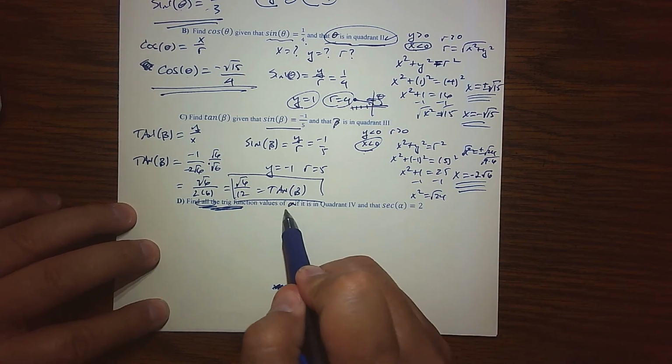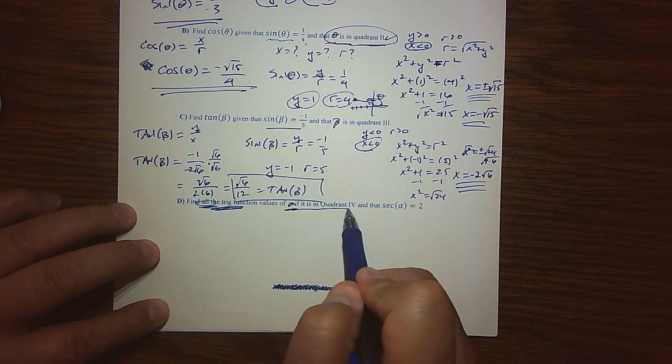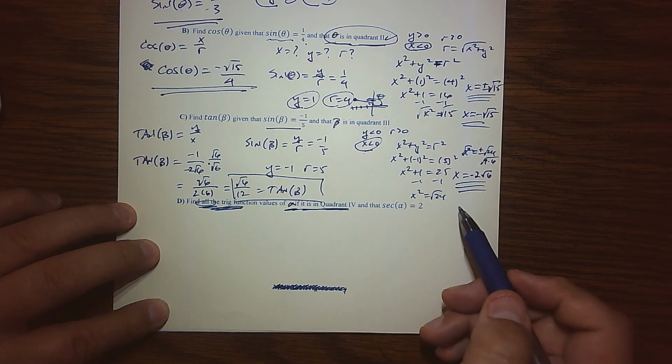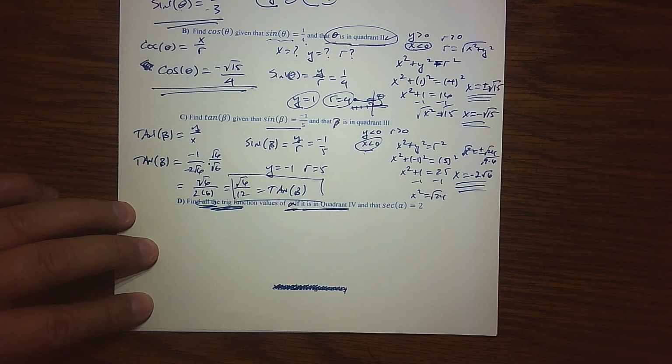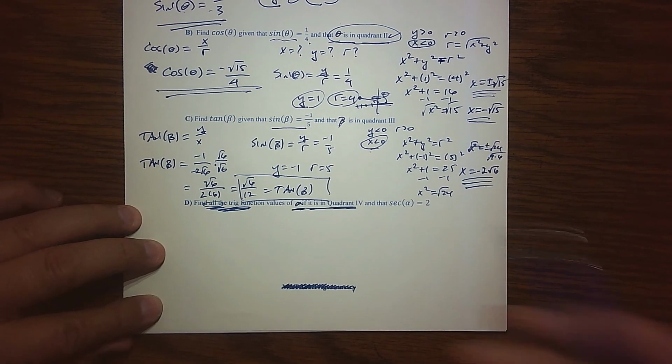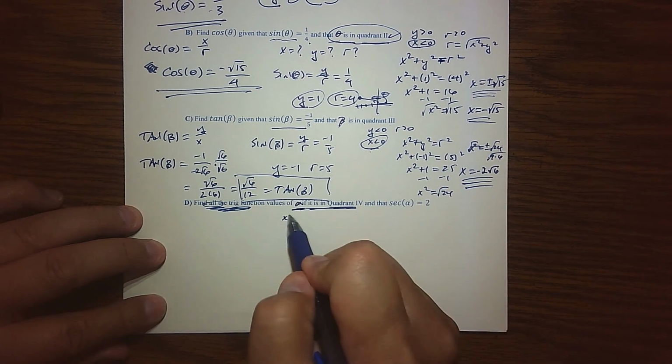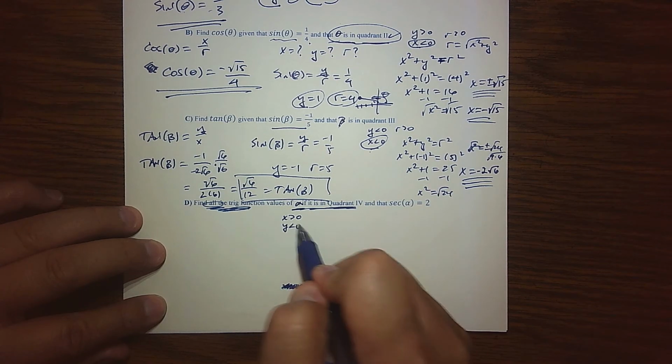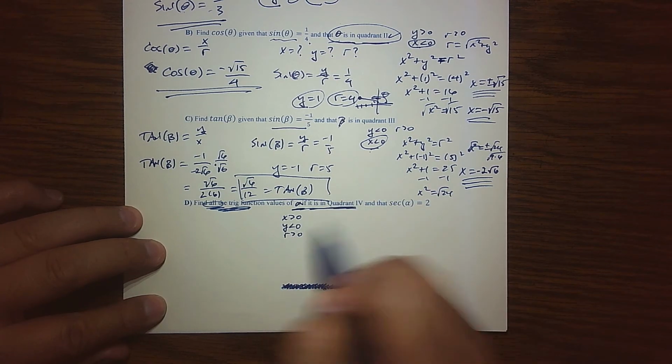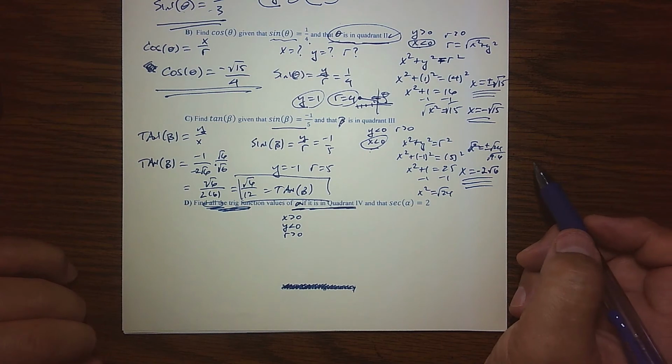So what do we know about our angle alpha? Well, first of all, we know that the angle alpha is in quad 4. So what do I know about quad 4? What's going on in that quadrant? Well, in that quadrant, we know that x is positive, y is negative, and of course r is always positive no matter what.